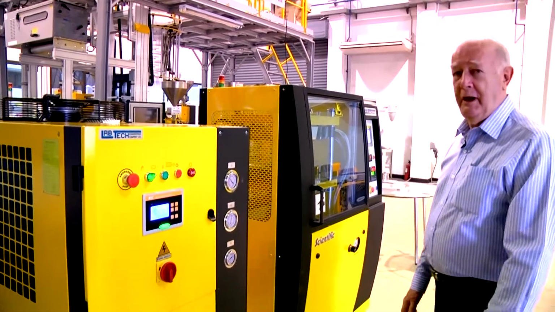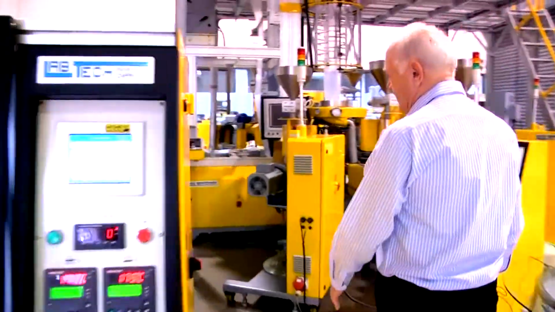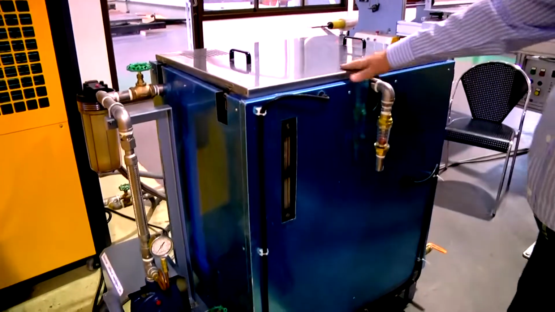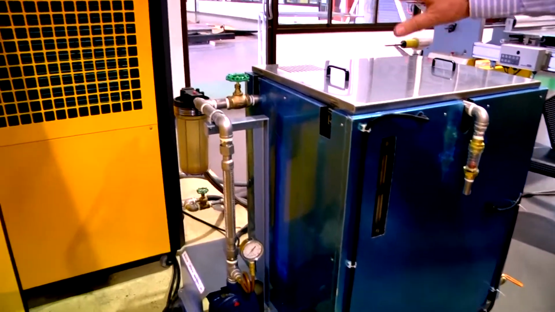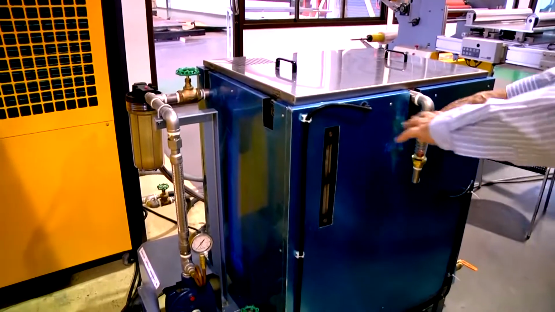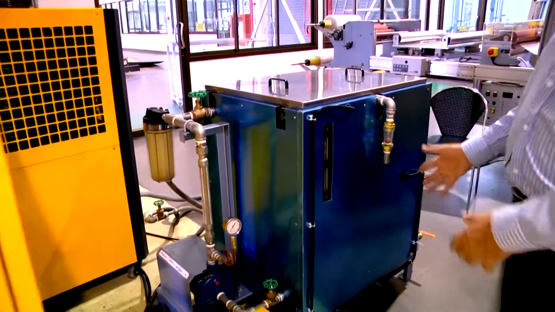And finally, we have a large capacity water tank, which is around the back of these two units. Here it is. So the chilled water from the chiller comes to here. It's recirculated, so we have a large volume of water in here at a particular temperature.